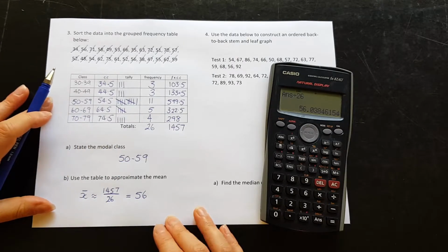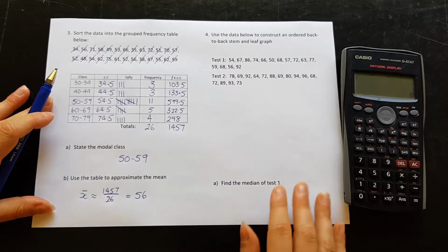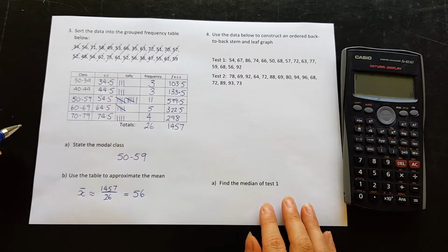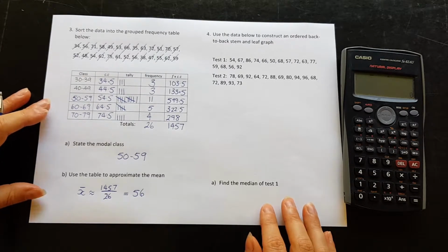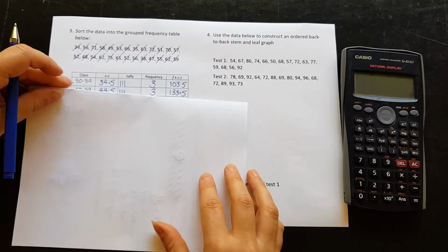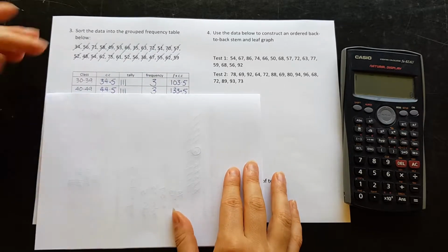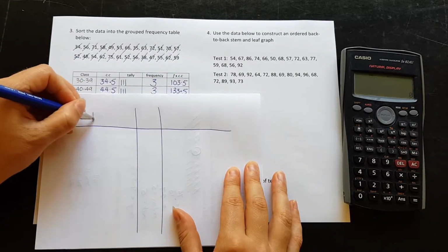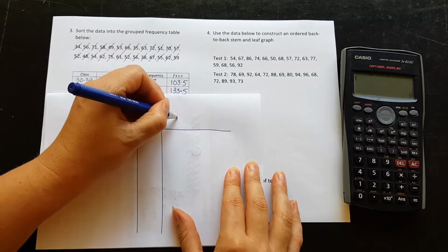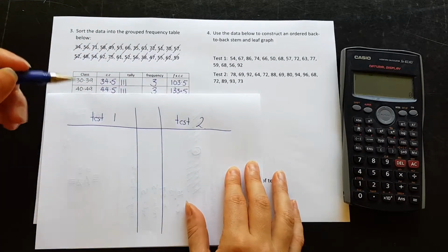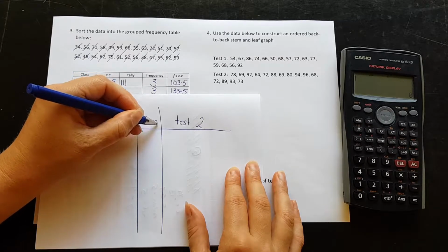Okay, so one more question over here. Question 4. Use the data below to construct an ordered back-to-back stem and leaf graph. Okay, so we'll grab a scrap piece of paper. We have to do our sorting first of all. So this is going to be test 1, test 2. And our stem goes in the middle here.